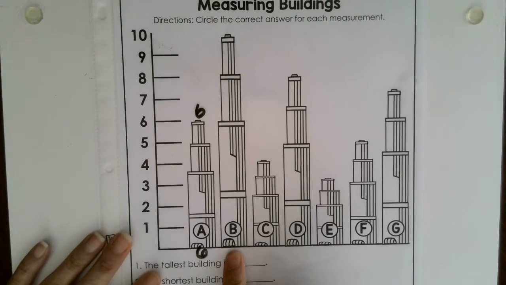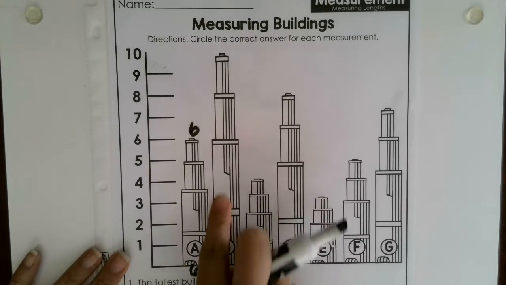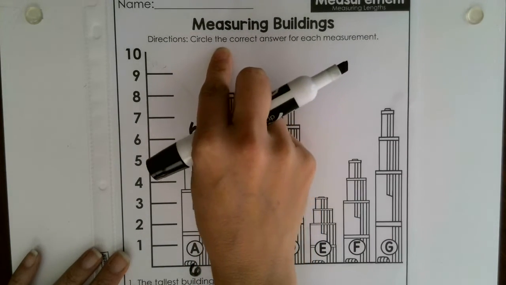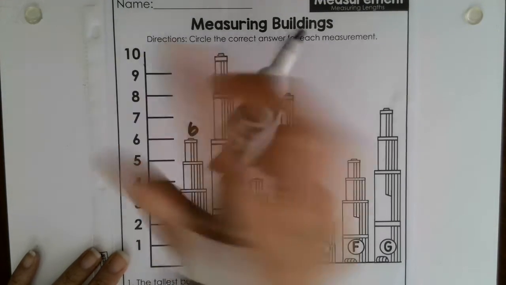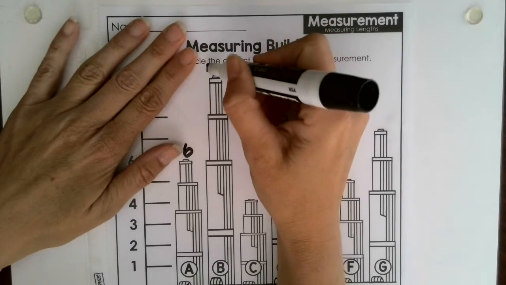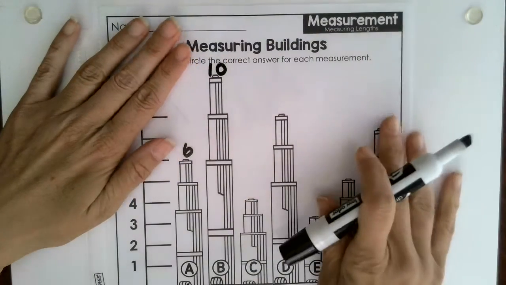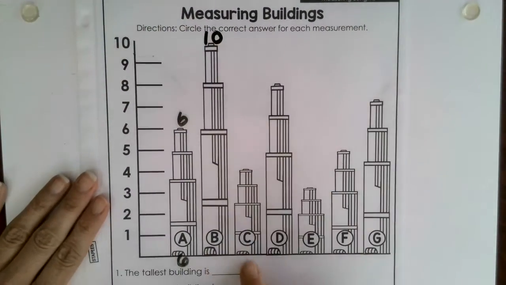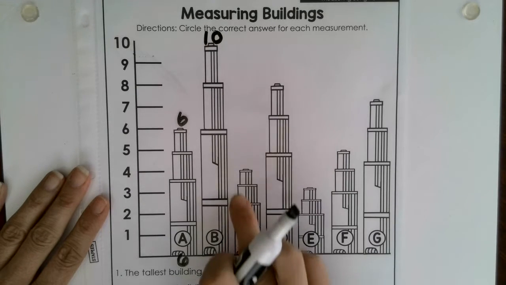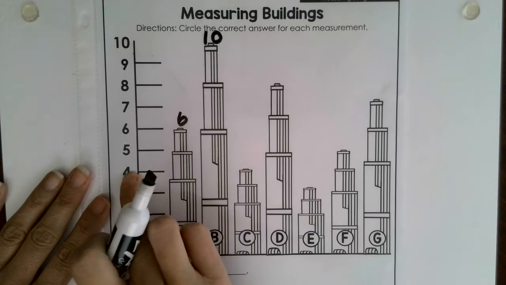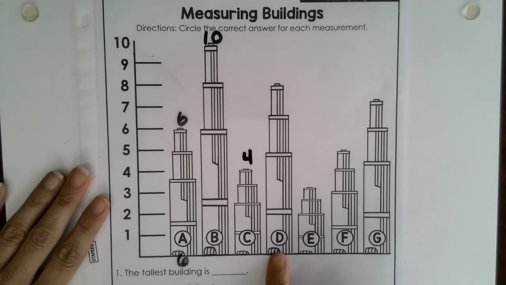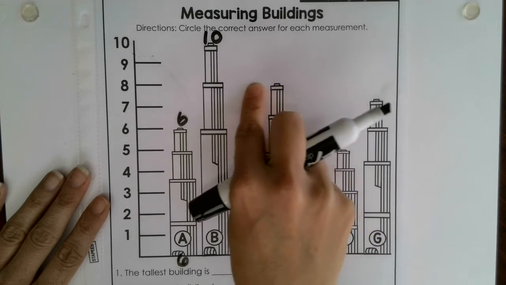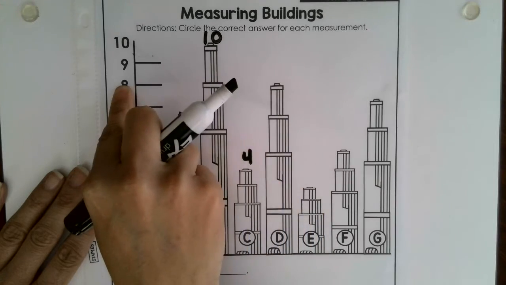So I'm going to go over here to B. I'm going to go all the way up to the top. If I bring my finger over, that one would end at the 10. Building C, going over, that one is at the 4. Building D, 8.